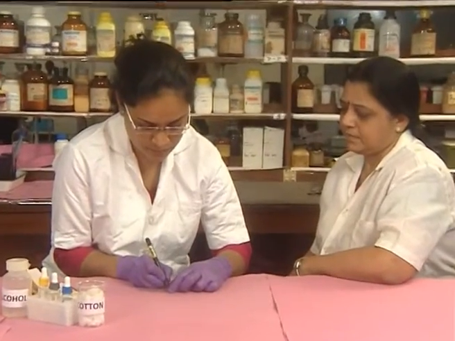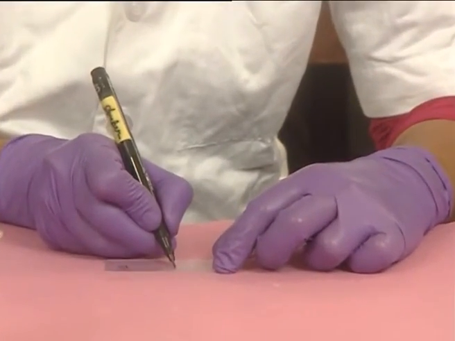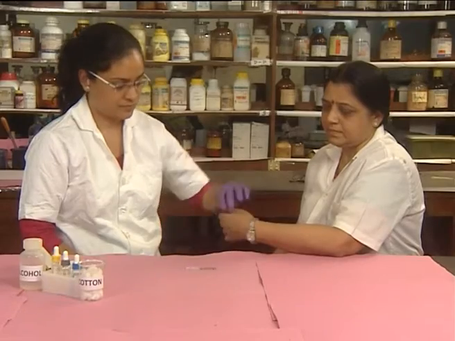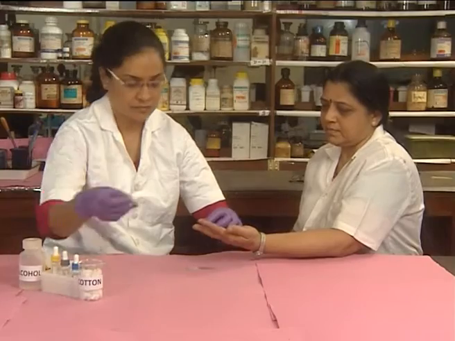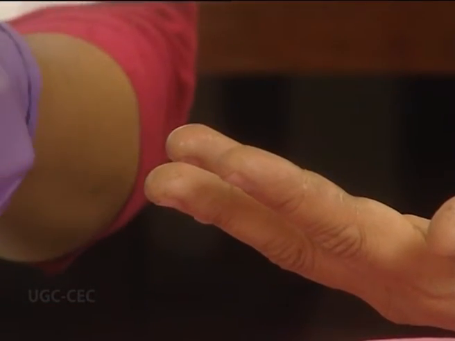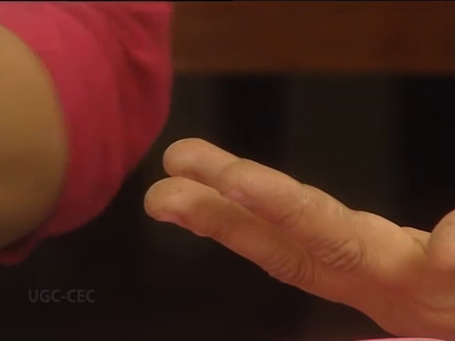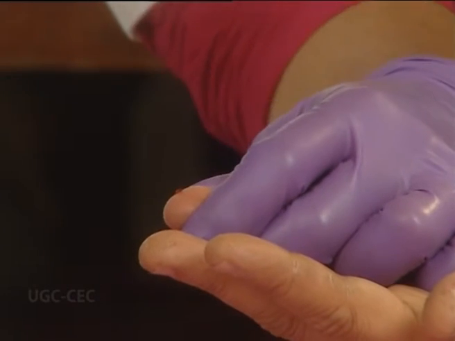Using a marker, mark A, B and D on a slide. Lance the finger to obtain blood. Clean the palmar surface of the third or fourth finger with a sterile lancet or needle. Make a puncture on a fingertip.